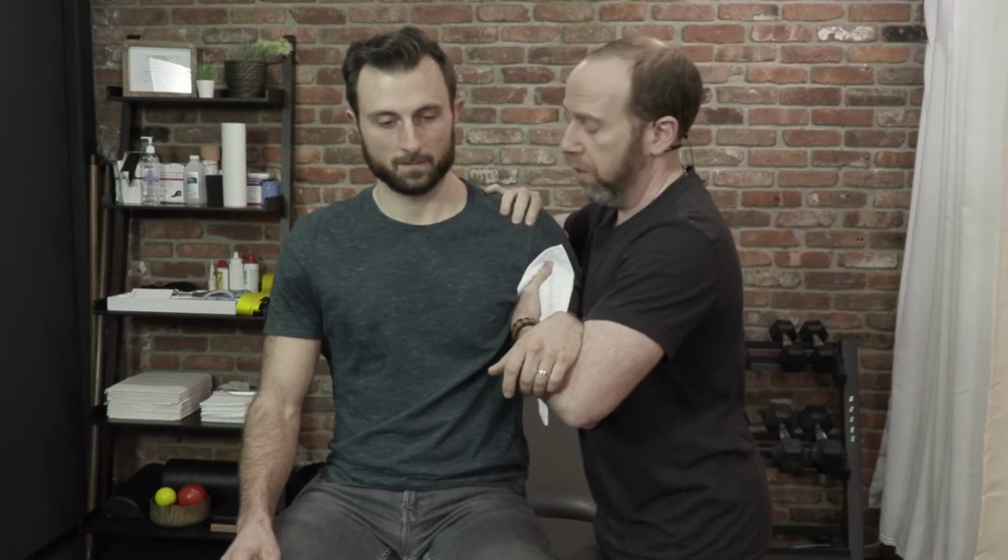So for that, I'm just going to take the base of my palm, hold the back of his scapula up a little bit, and then just sink my body weight down. I can check for a sulcus sign, and I'm just going to get a general capsular mobility that way as I just drop down. You can even pull his humerus towards you and assess a little bit the lateral glide.